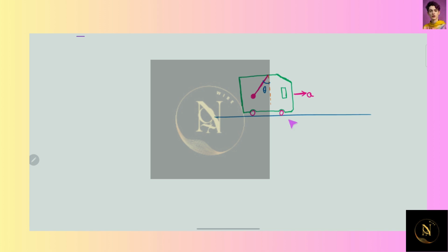In the second part, there is a block which has been kept over a wedge. The wedge is moving forward in such a way that the block is always at rest over the wedge. So we have to find the angle of inclination of the wedge with respect to the acceleration of the system. So let's first answer part A, or part 1, the first part of this question.